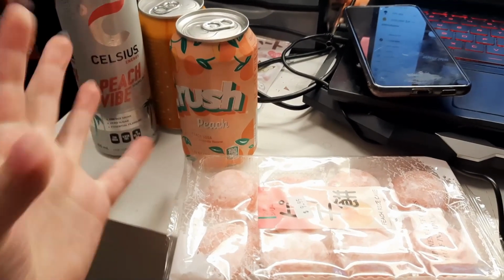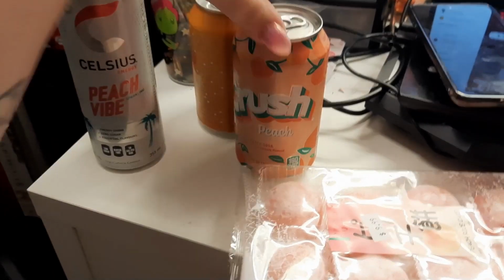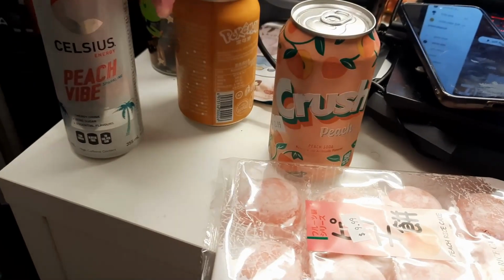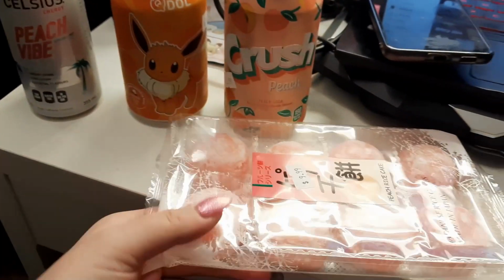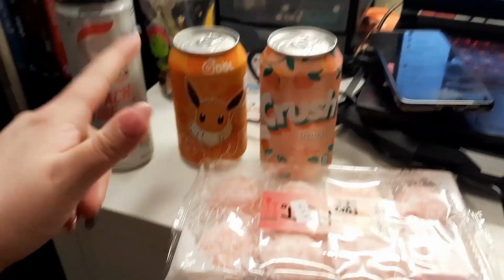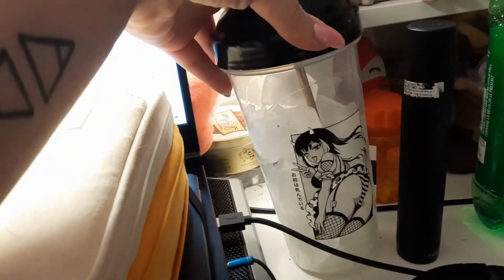Tonight's snack theme is peach. We have a Celsius, we have a Crush, we have a Pokemon Cudel, which is the EV one, which is, of course, peach, and we have some mochis. And for all of these, I have my Gigi cup with ice in it. So let's go!